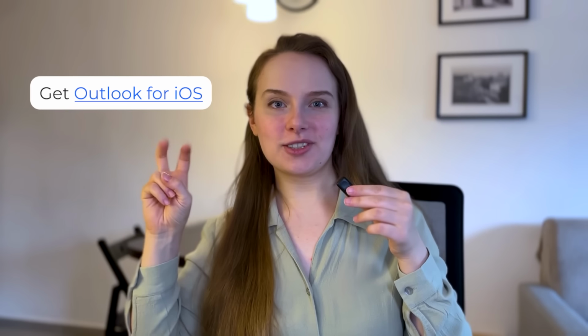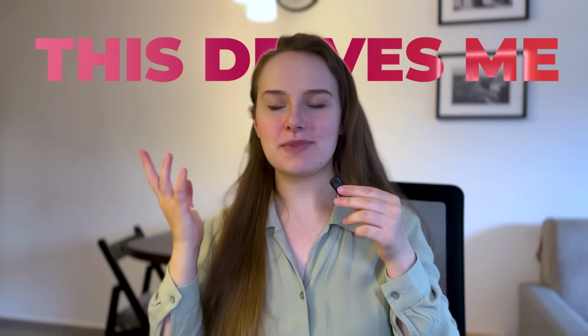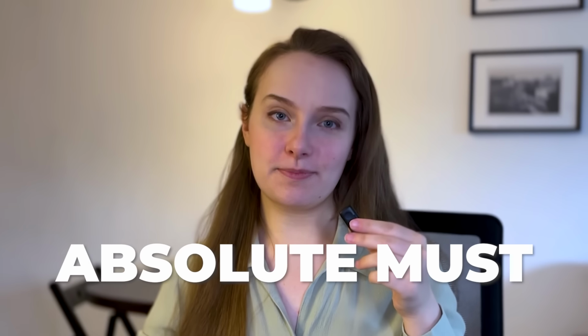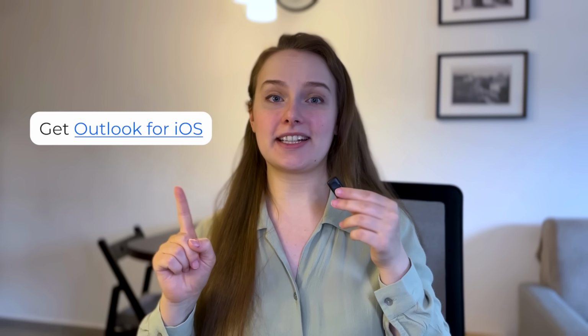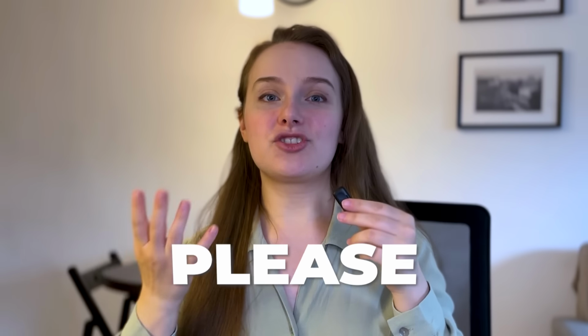Whenever I see "Get Outlook for iOS" or "Get Outlook for Android" in emails, this drives me crazy. If it is a business email, changing the default signature is an absolute must, especially if Outlook is effectively putting an ad there. I bet that having this as your email signature can be a big reason why people aren't answering your emails. So please, please, please change it.